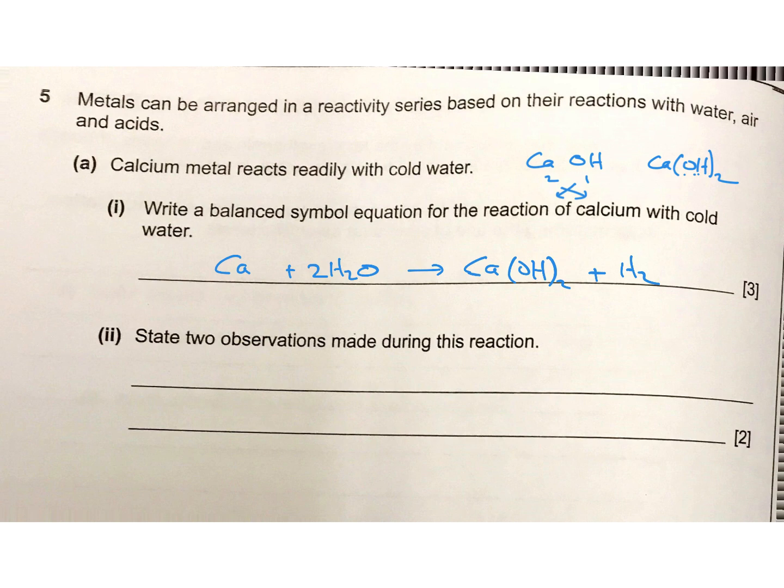Observations. Well, hydrogen gas is given off, so you're going to see fizzing. The metal would disappear, so you could say that, or the calcium disappears, not just disappears on its own. Other things you could say are that the metal or the calcium sinks. Now, it does float as well.